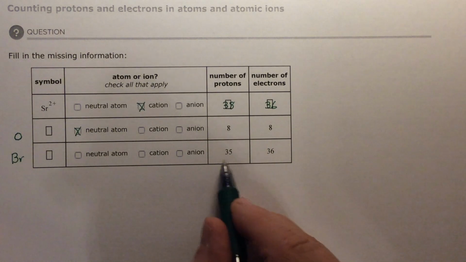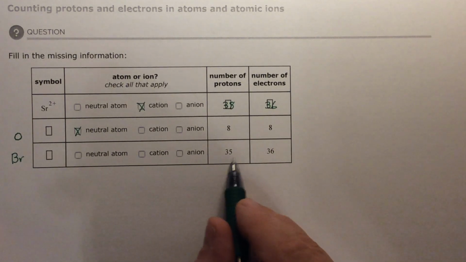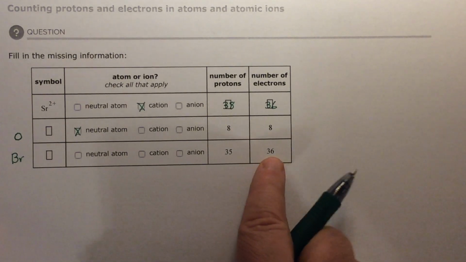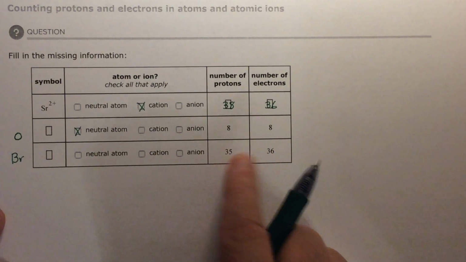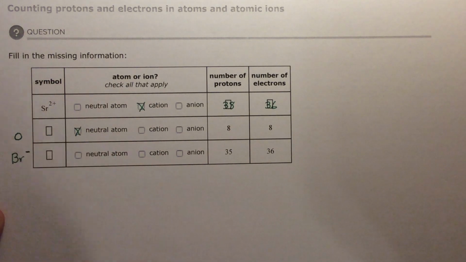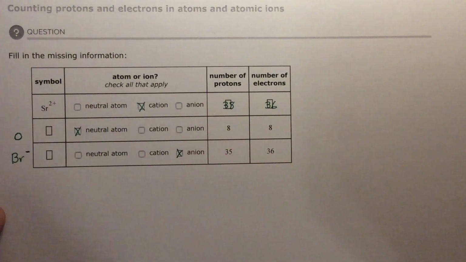I look here and I hope that they're together, but they're not. I have 35 protons, but 36 electrons. That means I have more negatives than I do positives. And it looks like I have 1 more. I have 1 more negative than I have positive. So I'm going to have a negative in the superscript. So it's Br negative 1. Okay, that's the symbol of it. It's a symbol of an ion, and it's a negative ion, so that's called an anion.